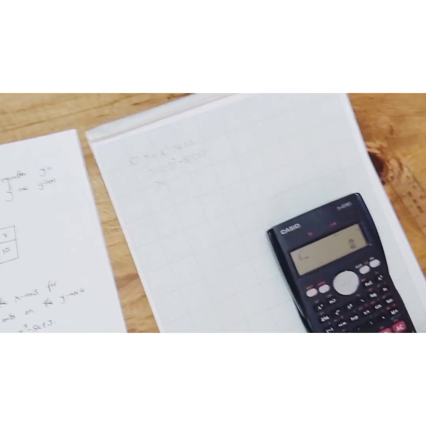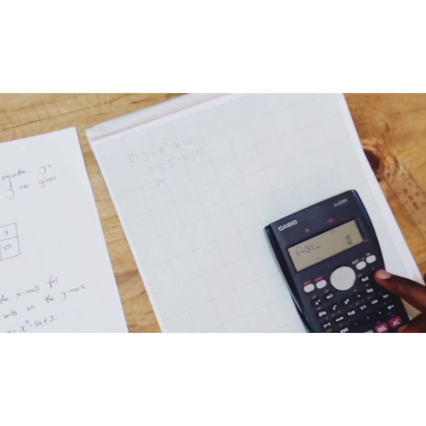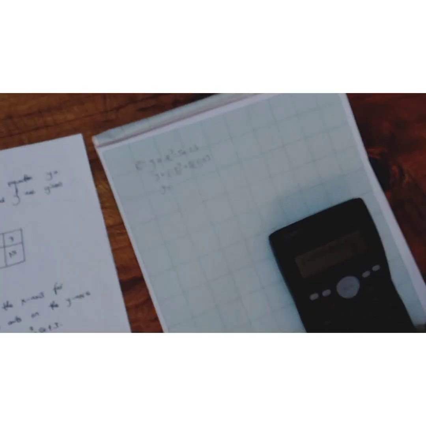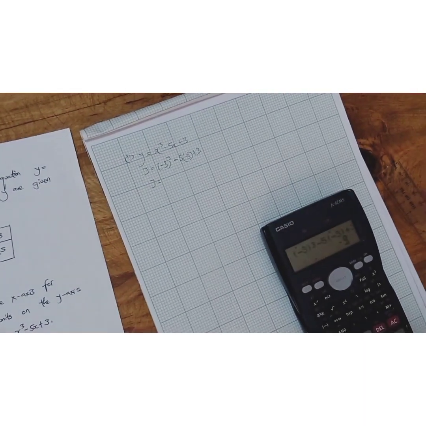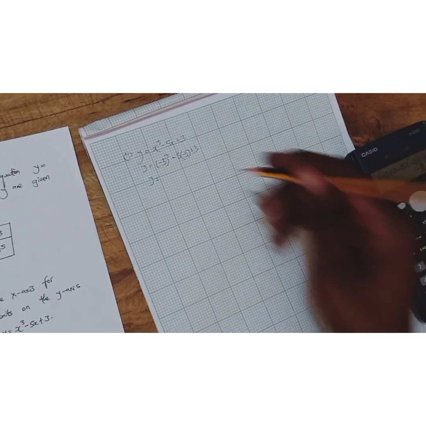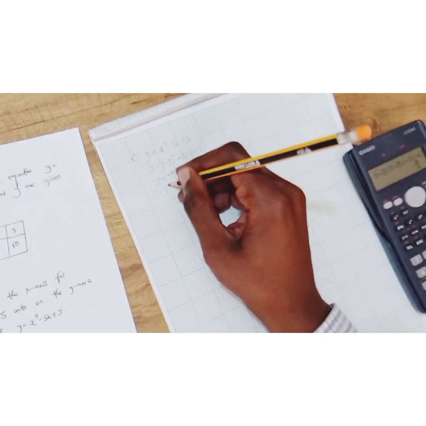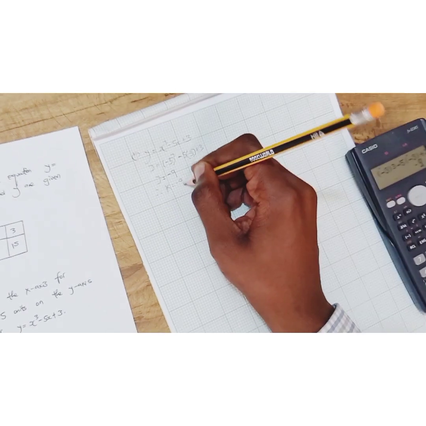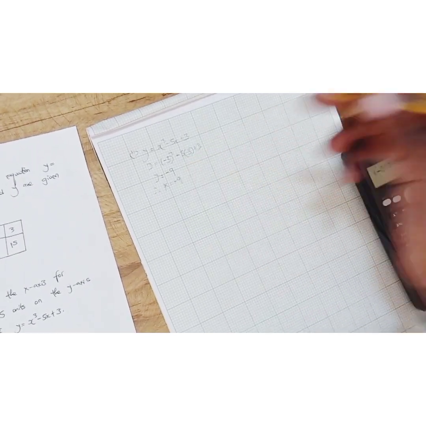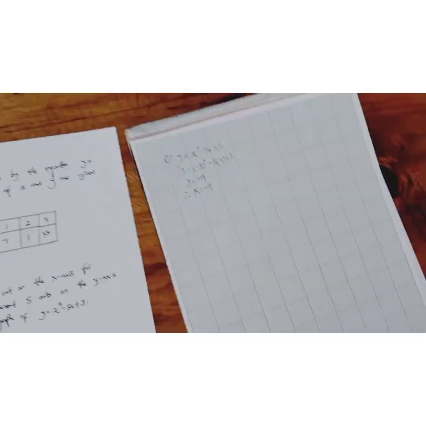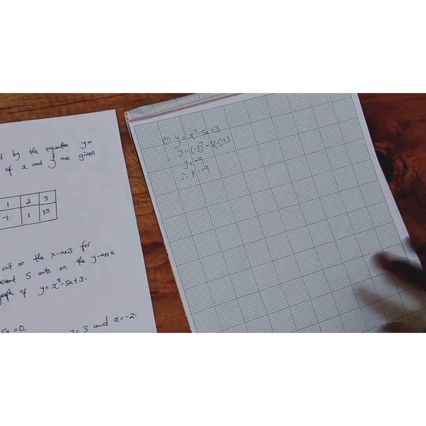What do we have? -9. So here we have -9. Therefore k is equal to -9. Simple as that. It just means where there's x, replace and solve. So we found our first answer.